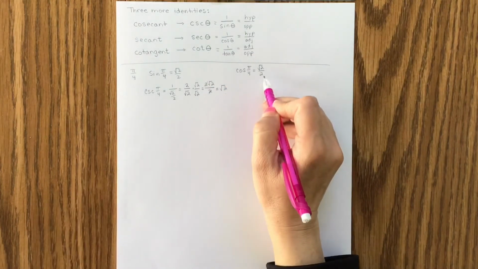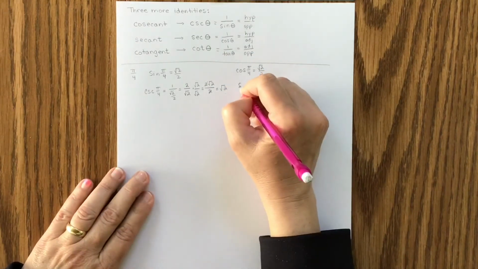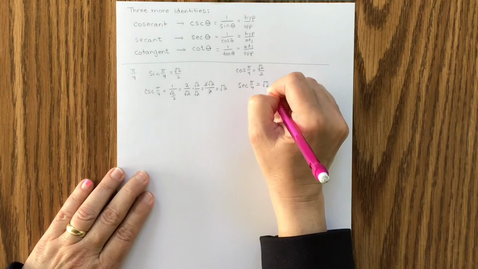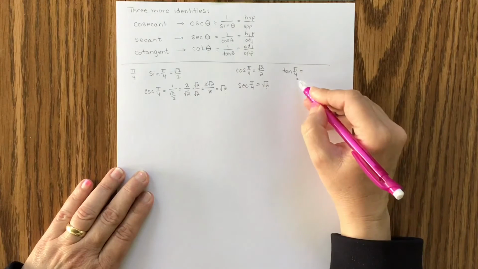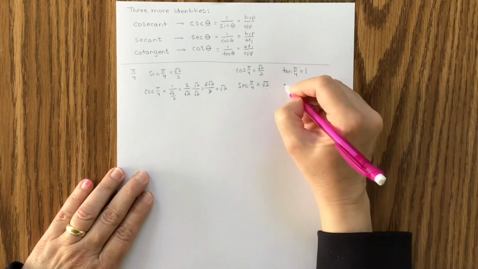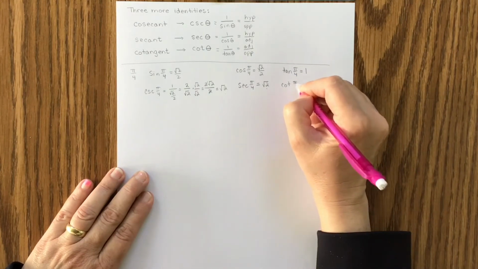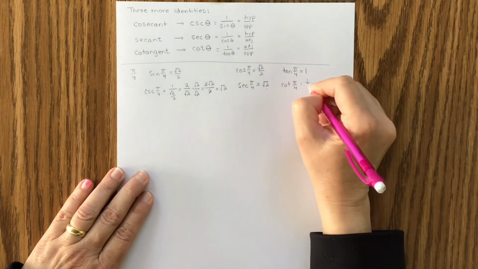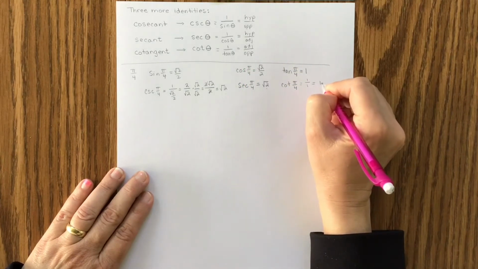Cosine of pi over 4 is also root 2 over 2. So that means the secant of pi over 4 is the reciprocal of that, which is root 2. Tangent of pi over 4 is 1. The cotangent of pi over 4 would be the reciprocal of that, 1 over 1, which is just 1.